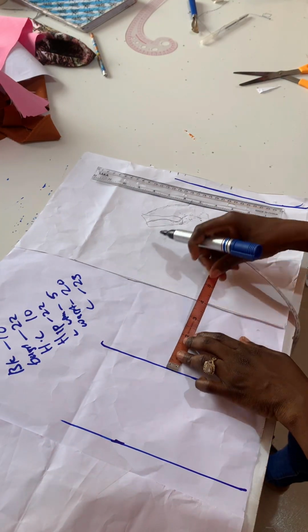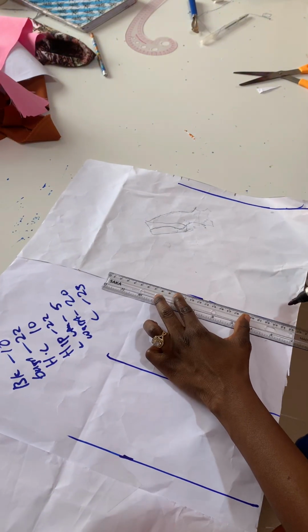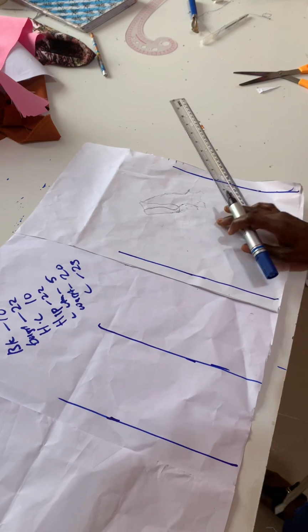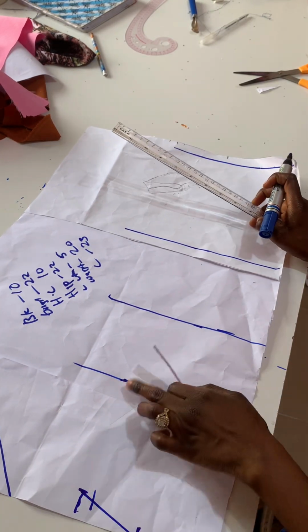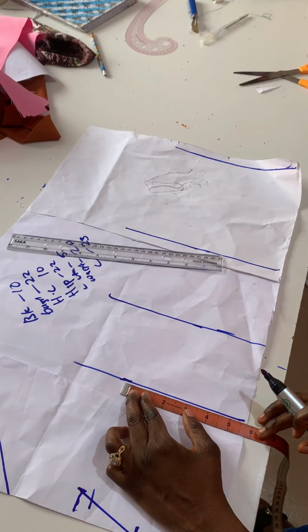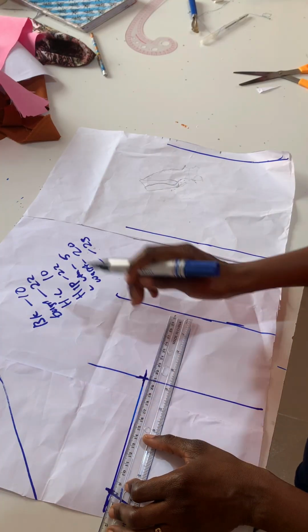The hip line measurement starts from the waist. So from the waist I measured 5, and that is our hip line measurement. Now I took the measurement I have on the shoulder line to the armhole depth line. Then I connected the line.